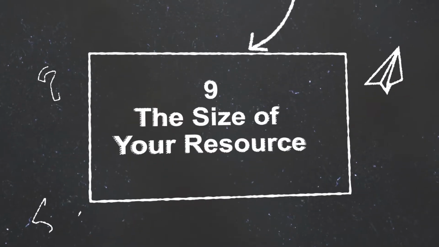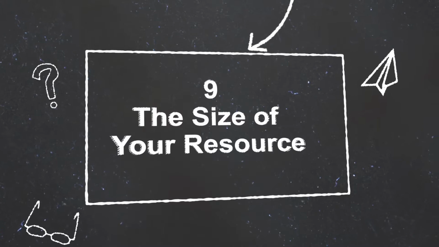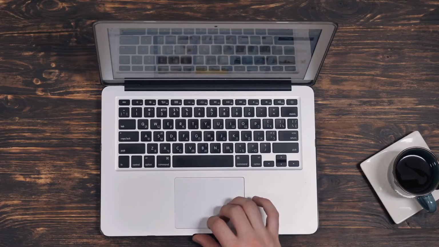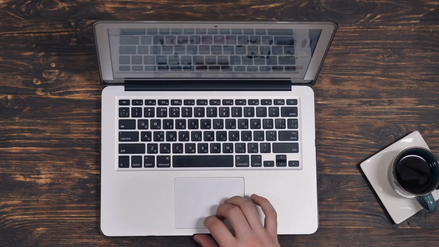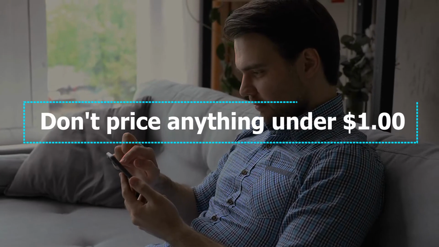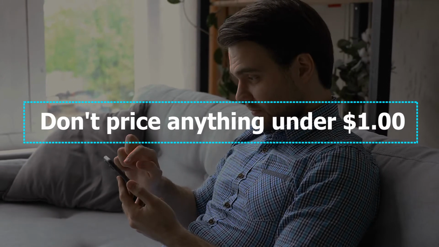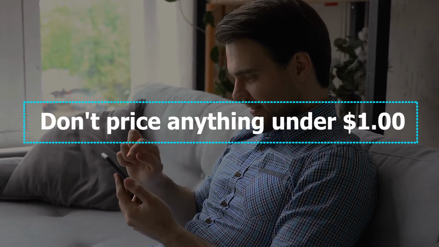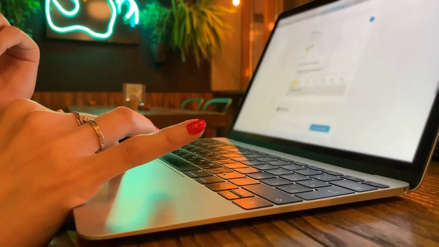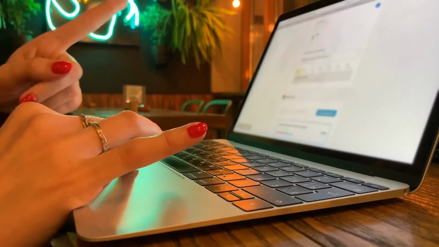Number 9, the size of your resource. Before you decide on a price, you should also consider how many pages or how big your resource is. Don't price anything under $1, as you will lose money on the sale. If you don't feel like your product has enough pages or content to justify the price, consider what more you can add to increase its value.